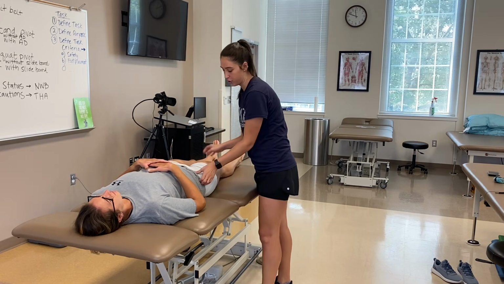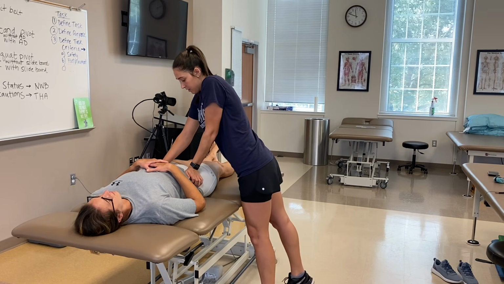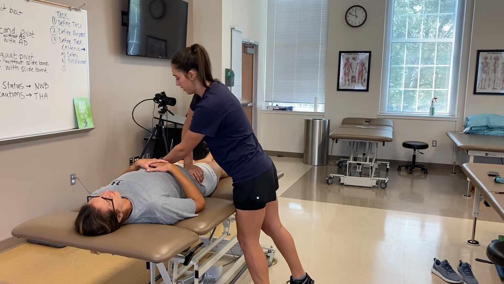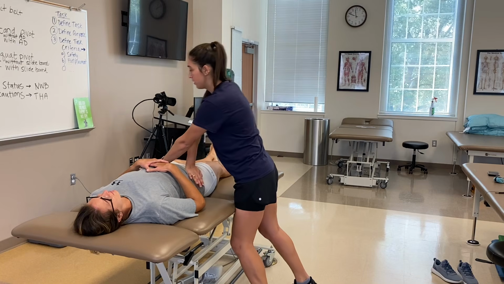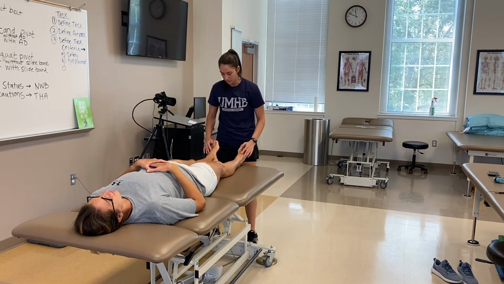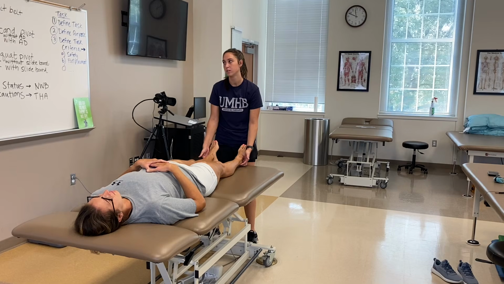We'll do SI joint distraction. Come on to either ASIS and just apply that force. You can also cross hands over like this. Good. And lastly, we're going to just take our dorsalis pedis pulses. 2+ and posterior tib. 2+.